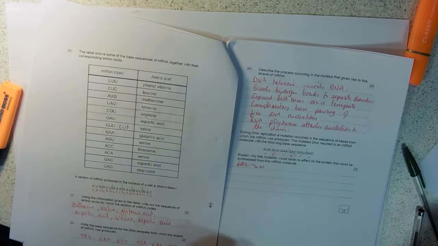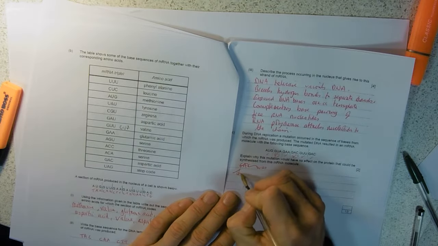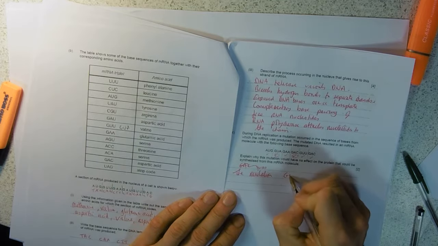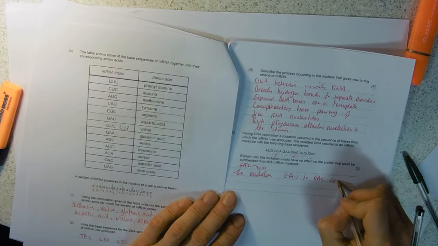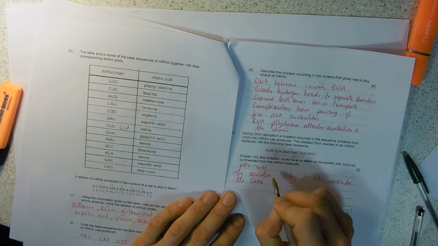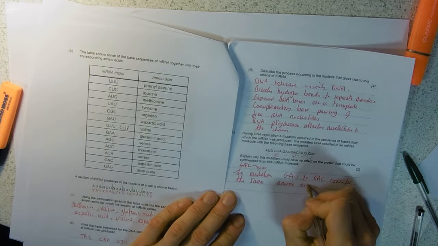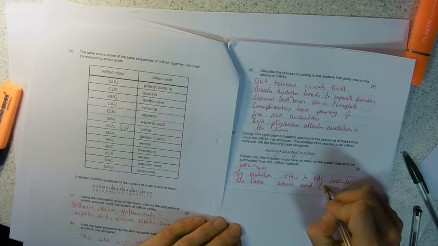So we just need to put that into words. So the mutation GAU to GAC codes for the same amino acid, which is aspartic acid.